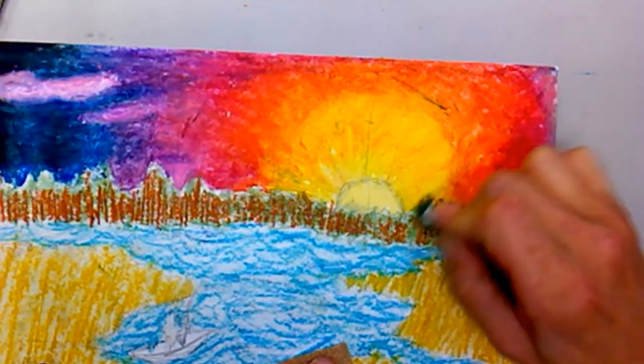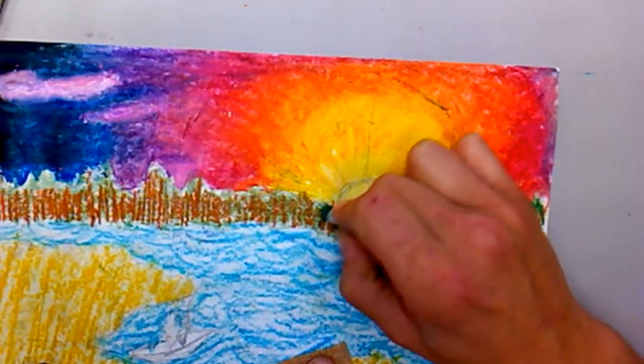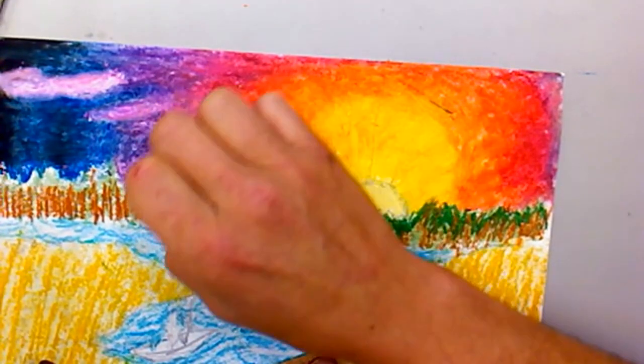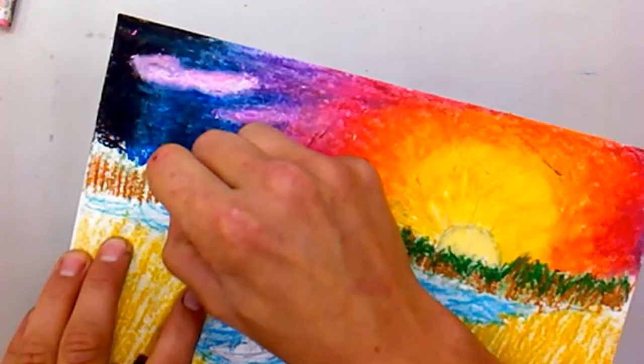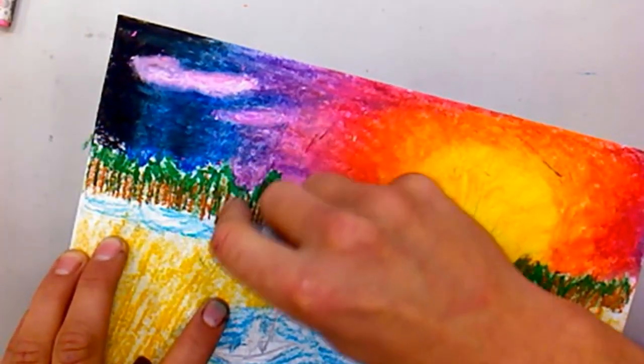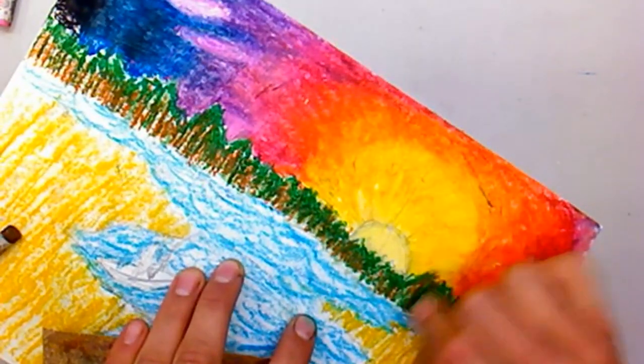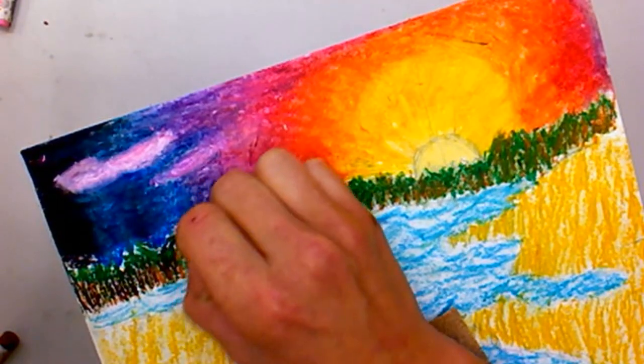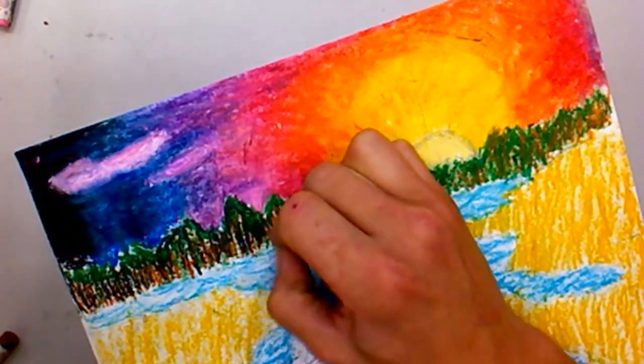We're going to darken up the top edge of the tree line. That's the area that's going to seem the darkest because that's where the sun is illuminating it. We're using a really dark green for that. And then we're going to scumble in some black as well.